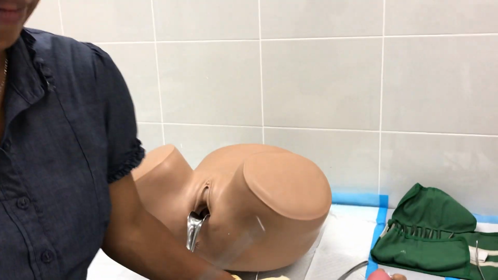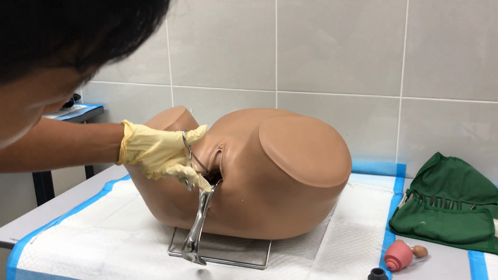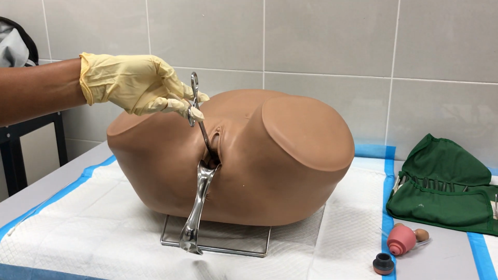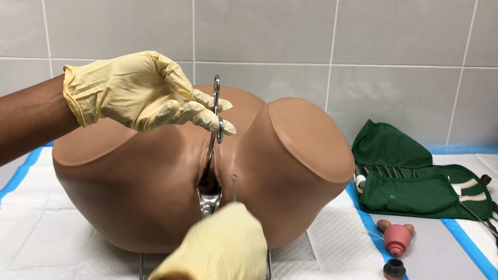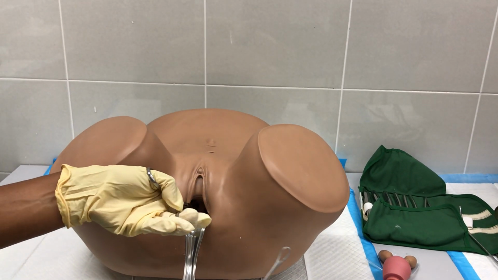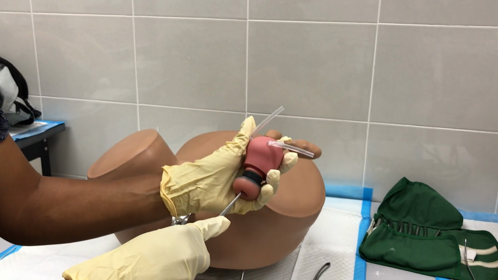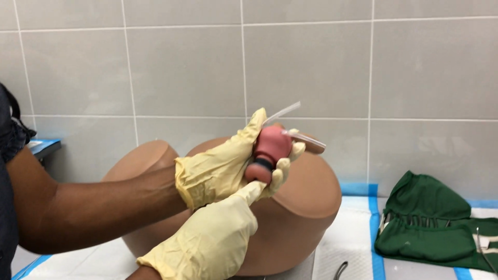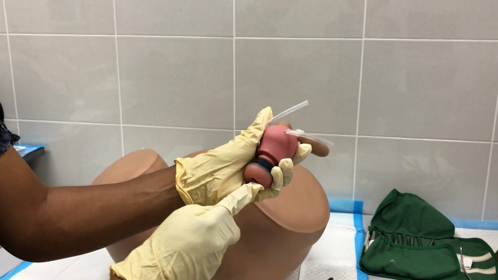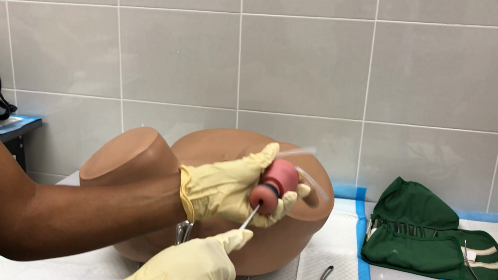At the time when you are about to do the procedure, you can use a volsellum, so that you put the volsellum to the anterior lip, then you pull it there. Okay, and then you have to use this one inside. You have to put it inside and then you have to scrape it. So when you scrape it, it will be this way. Okay, so you put it inside the uterus. Okay, this is the entire uterus. Then when you scrape it, it will be in all directions, anterior, lateral, posterior, in one go. You have to do it.